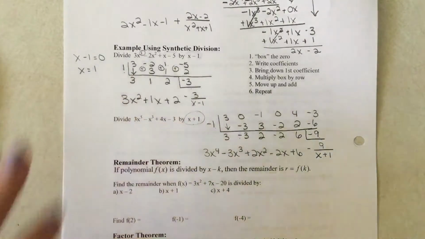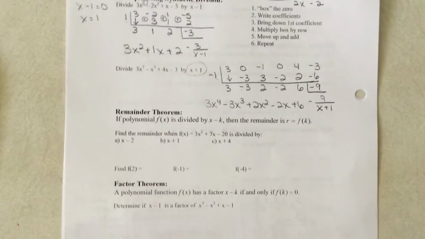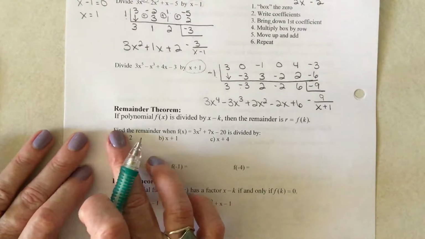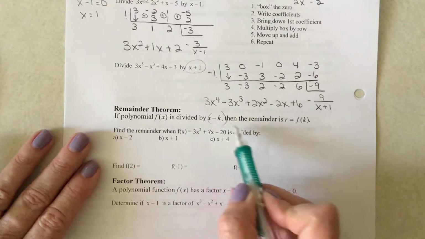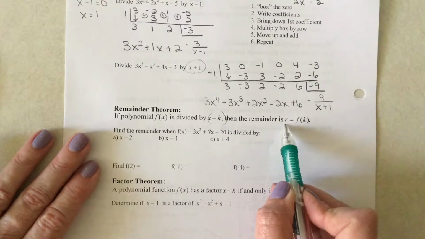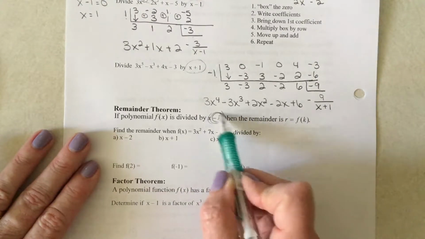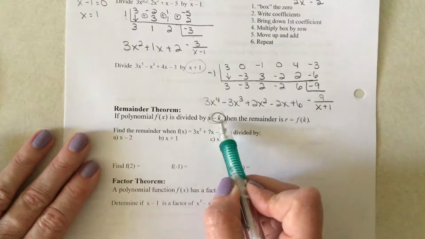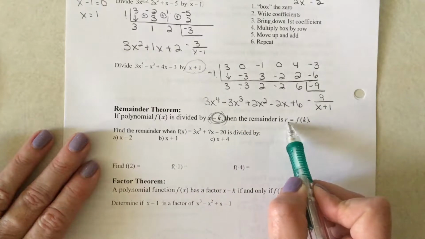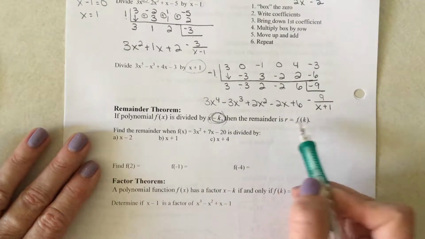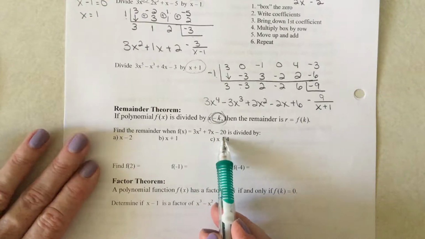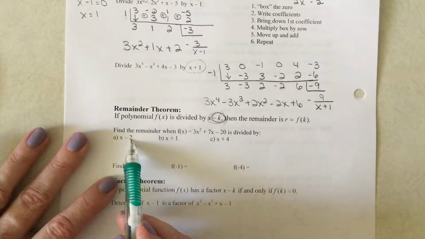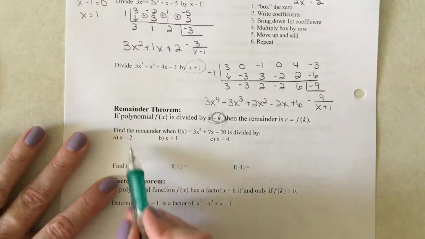All right, so here we see we've got a remainder theorem. So if the polynomial is divided by some factor, then the remainder is going to be found by taking that 0 and plugging it back into that original polynomial. So for instance, I have 3x squared plus 7x minus 20. If I wanted to find the remainder of x minus 2, I'm going to take just 2.